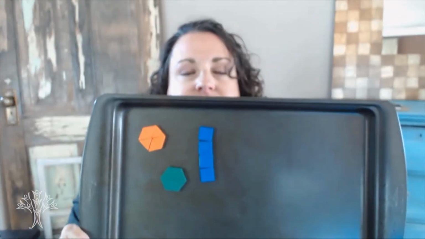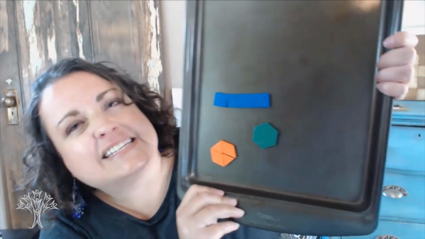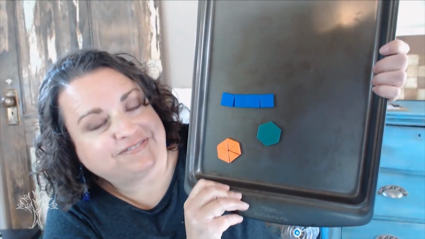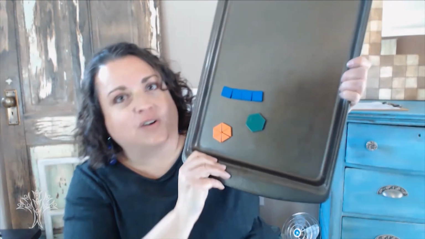What shape is it? Did you say rectangle? You're right. What about if I turn it? Is it still a rectangle? It's still a rectangle. When we rotate shapes, it doesn't change their attributes and it doesn't change their name. So that's still a rectangle.